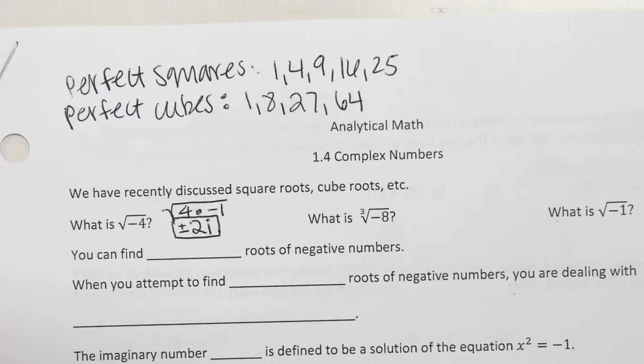Why wouldn't what be positive? Because i is the square root of negative 1. So when you square it, anything that you square that's under a radical is itself, right? i squared is negative 1. Okay? Did y'all know this? Y'all remember this?